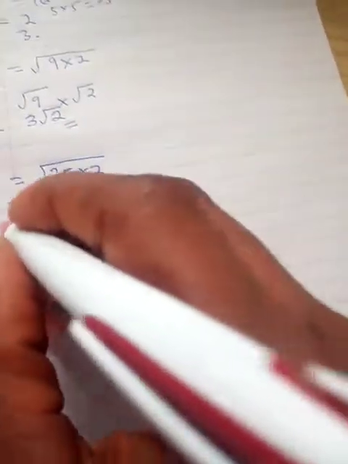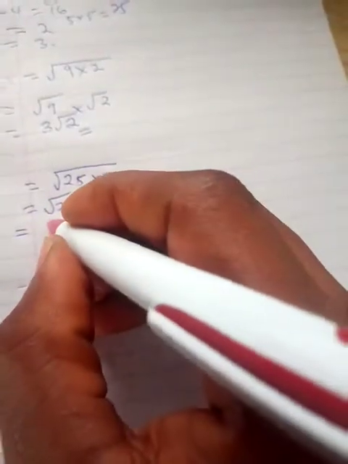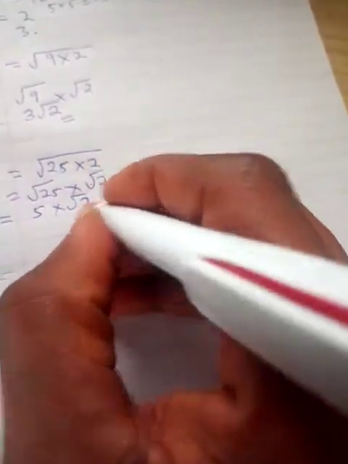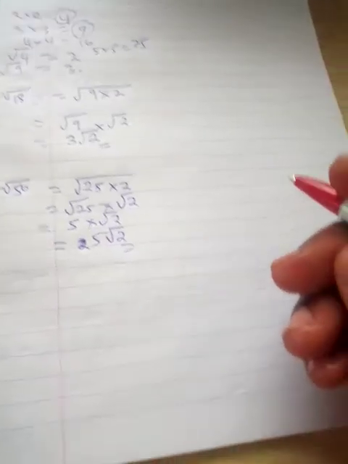And we know that this will give us what? Root of 25 times root of 2. What is root of 25? It means what number multiplies itself to give me 25? That's 5 times root of 2. And this gives me what? 5 root 2. Alright, now let's look at how we can perform special operations on surds.